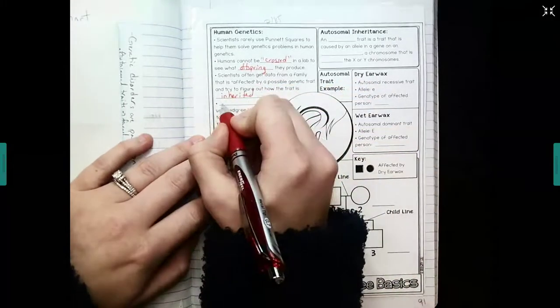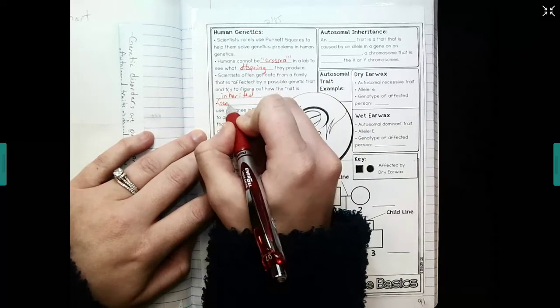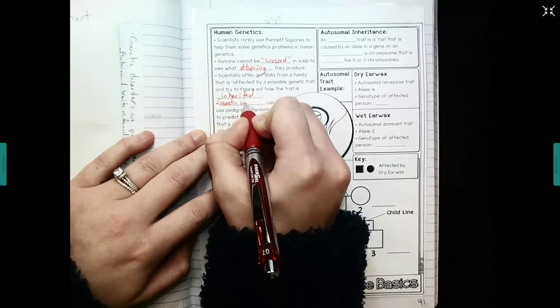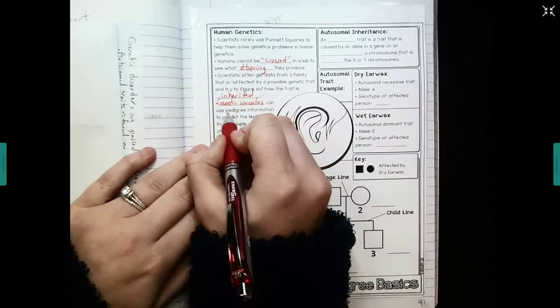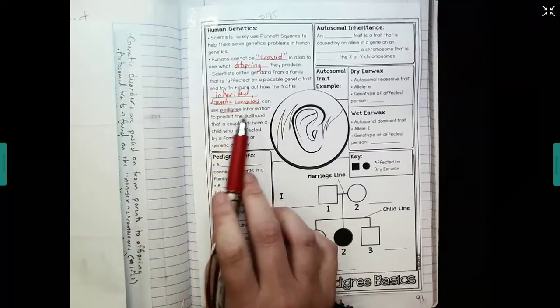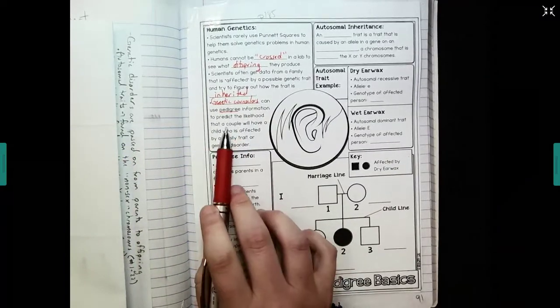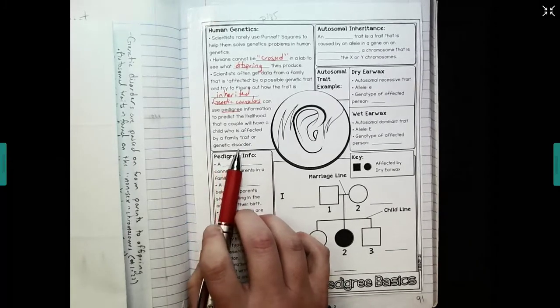So these geneticists are called genetic counselors, and they will use what's called a pedigree. They'll use pedigree information to predict the likelihood that a couple will have a child who is affected by a family trait or genetic disorder.